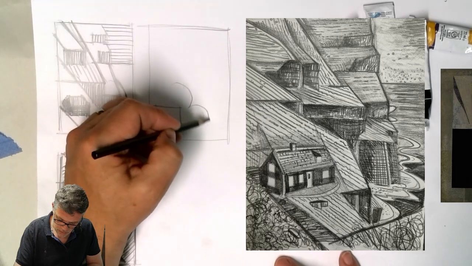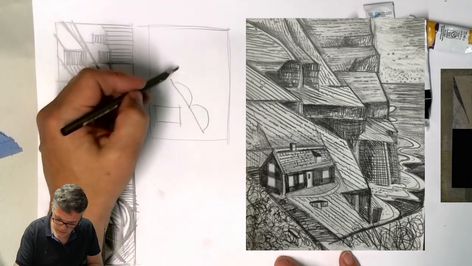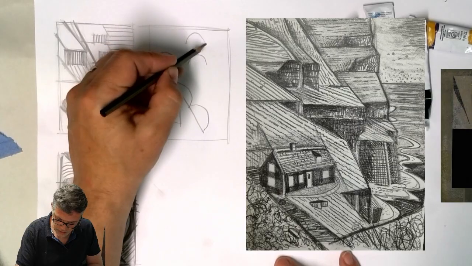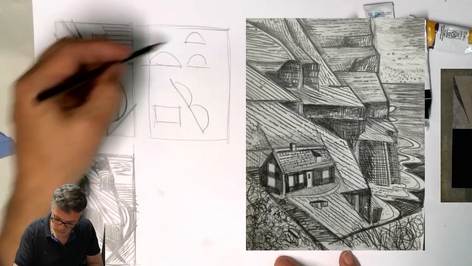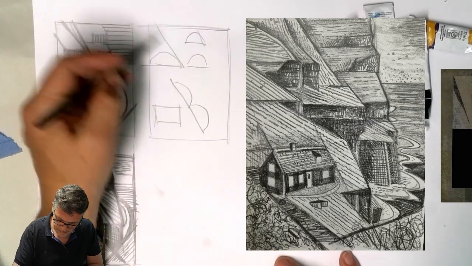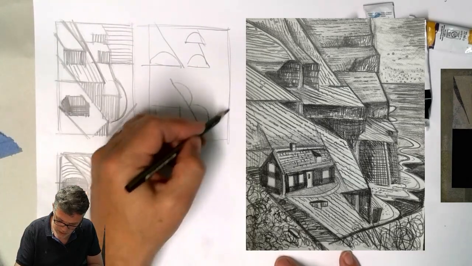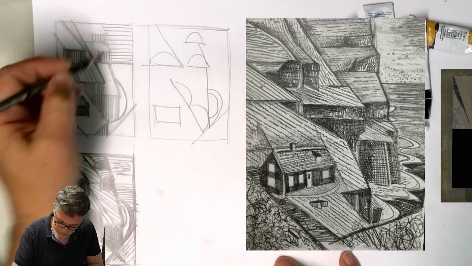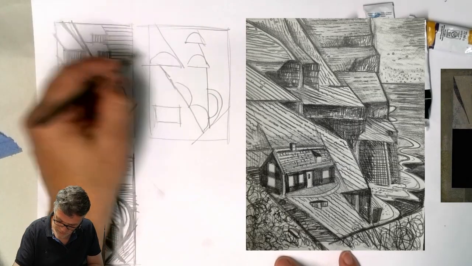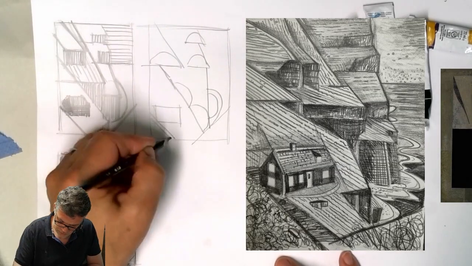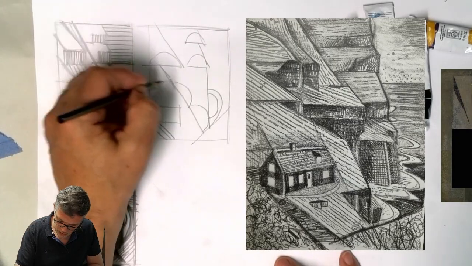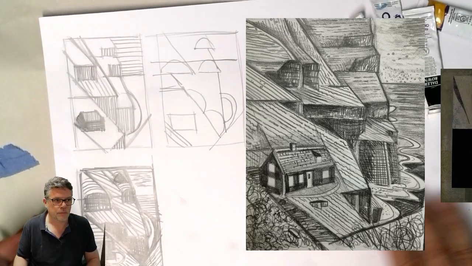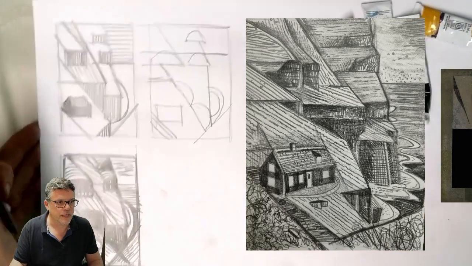So it might be that I do something like this, and we end up with something that's bizarrely different in our composition. So again, I've simplified it down.